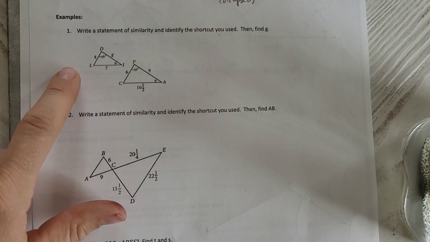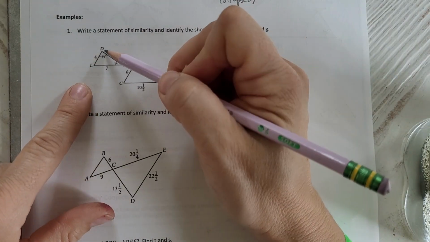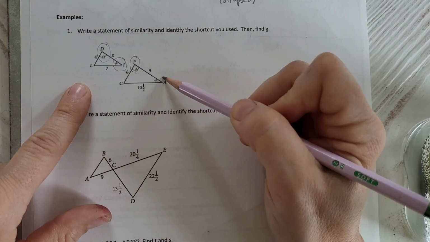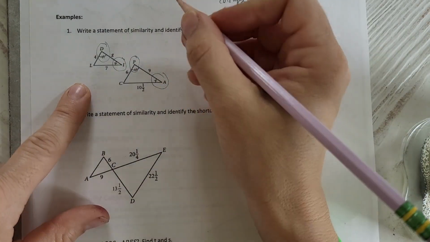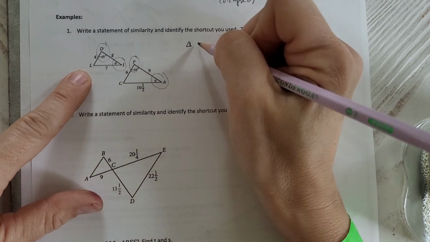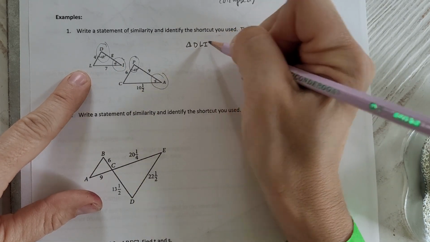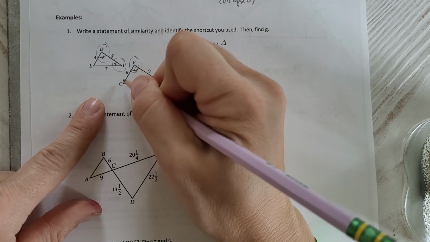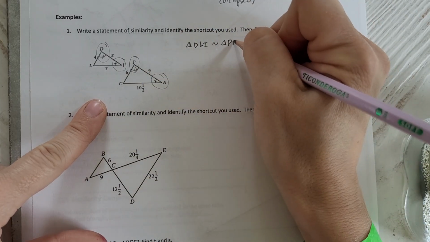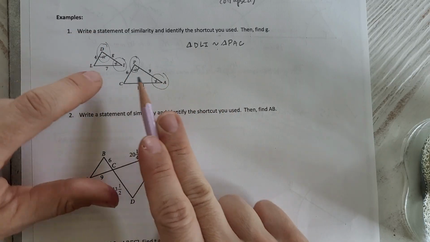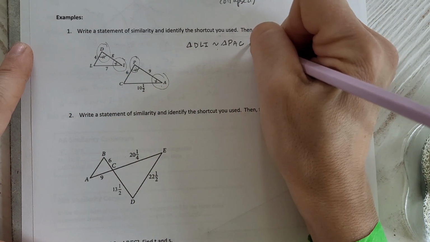Let's take a peek. I see angle D is congruent to angle P. I see angle I is congruent to angle A. So we are going to say that triangle, we can call this DLI, is similar, remember just a squiggle, to triangle PCA. Again, walking through the corresponding angles, by angle, angle.